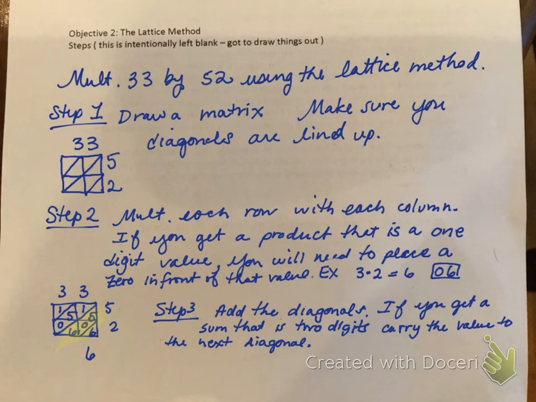So I'm going to write that value out. I'm going to write 11 here, and I'm going to carry the 1 to the next diagonal. Do you see how I circled that 1? Because I want to let myself know that, hey, I have to go ahead and use that.